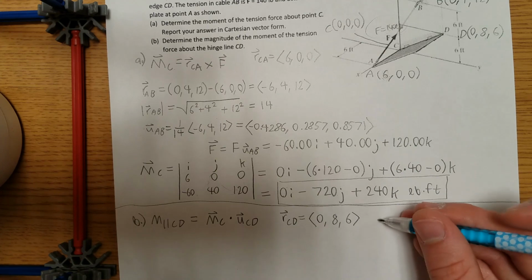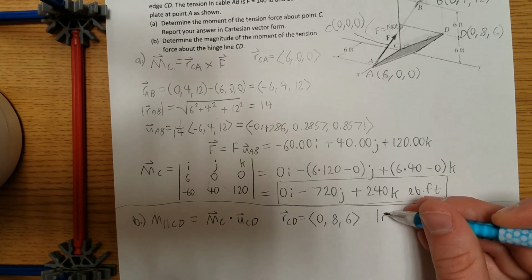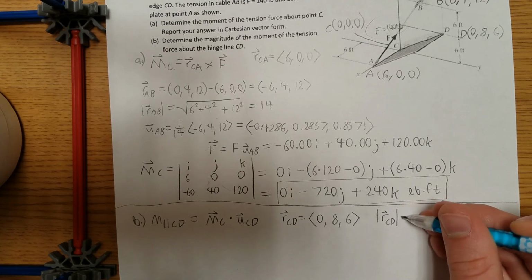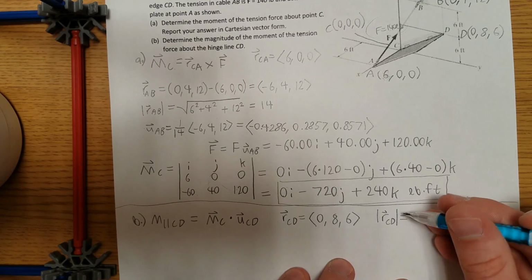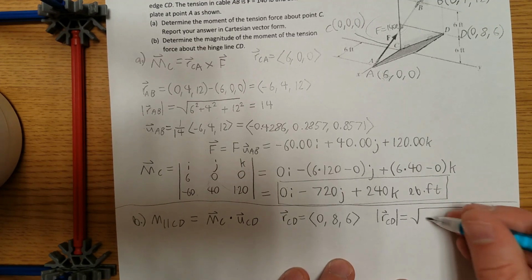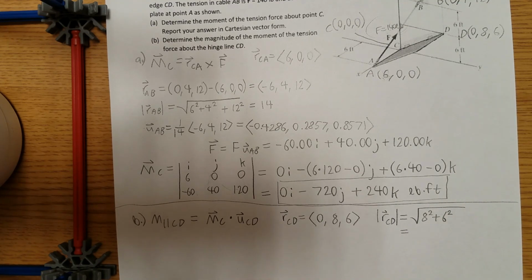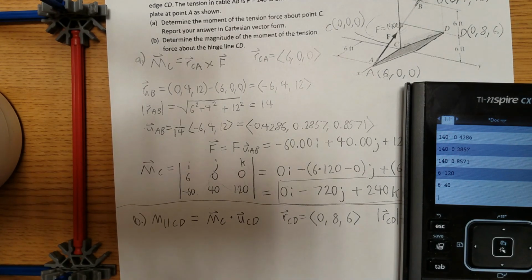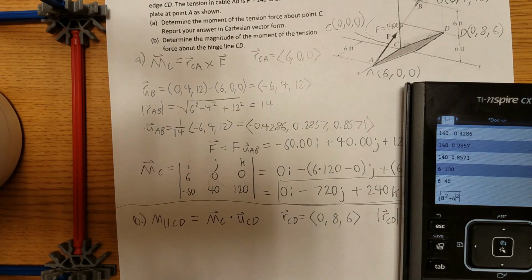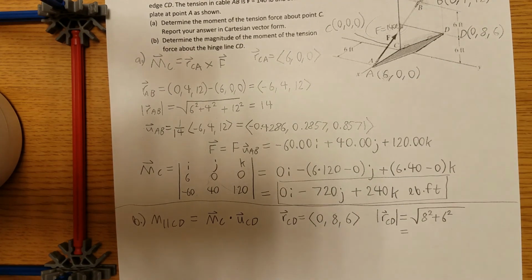And then we want to find the magnitude of it to turn it into a unit vector. Finding the magnitude is going to be the square root of 8 squared plus 6 squared. I don't know that off the top of my head. We'll go ahead and do 8 squared plus 6 squared in the calculator, and that gives us 10.